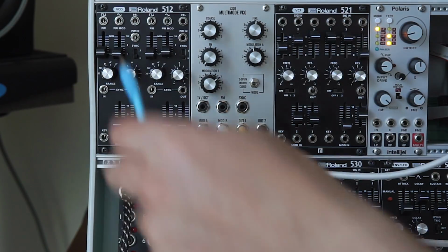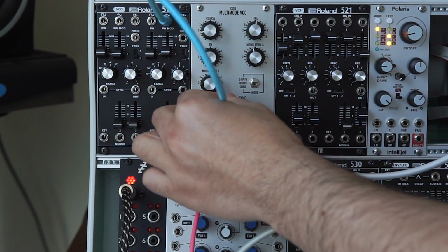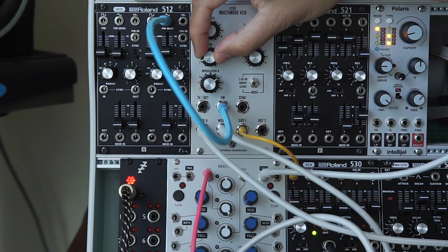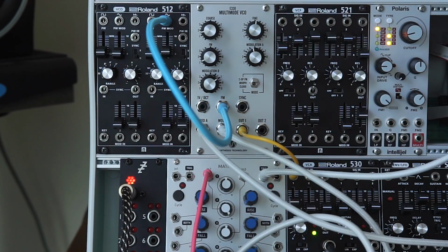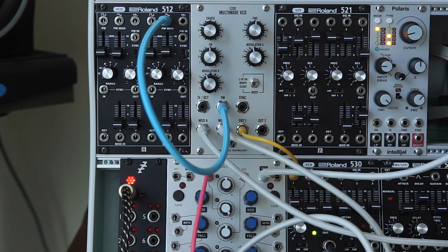And now I'm going to plug in an external oscillator, the Roland 512, into the external FM input. Turn down the external modulation and just listen to the internal FM.